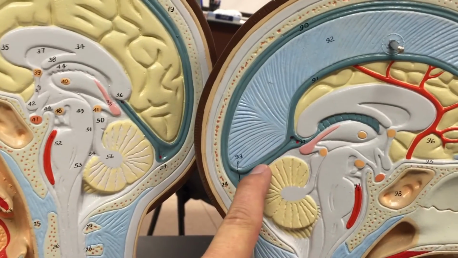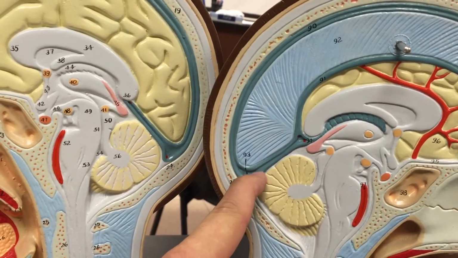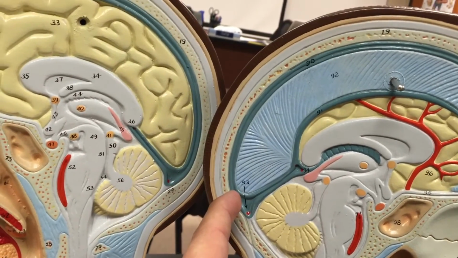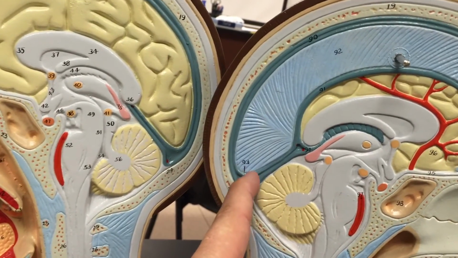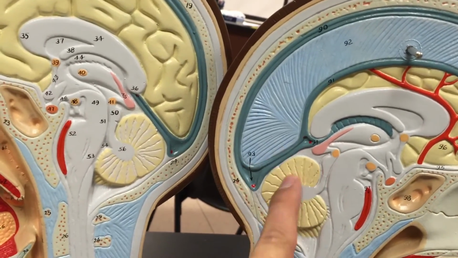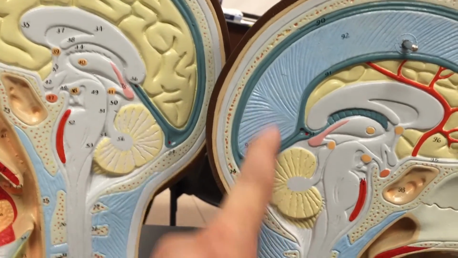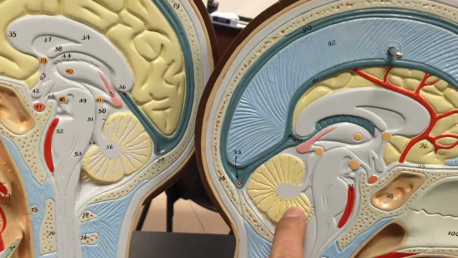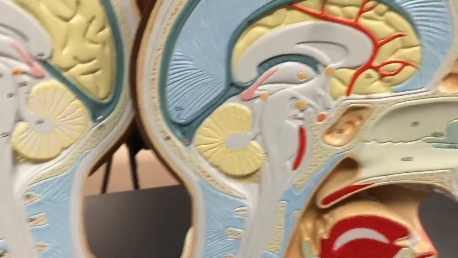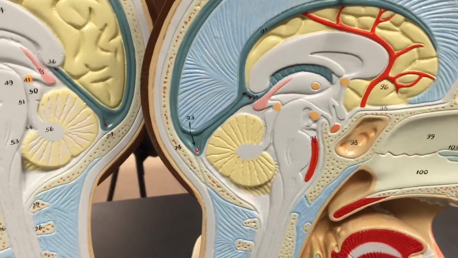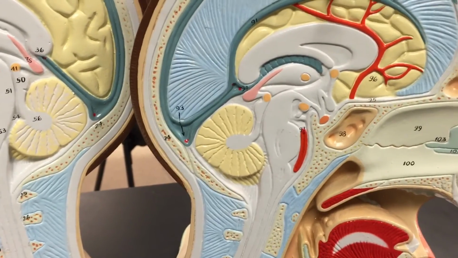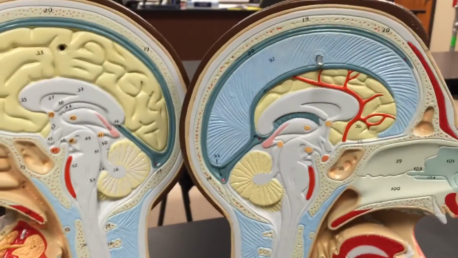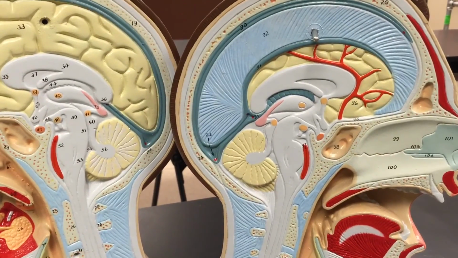Right here, this extension, which is not labeled, would be the tentorium cerebelli, which separates the cerebellum from the cerebrum, and also not shown would be the falx cerebelli that would separate the two lobes or two hemispheres of the cerebellum. All right, so I think I've pretty much covered what I want you to know on this model, so we'll stop right here. Thanks.